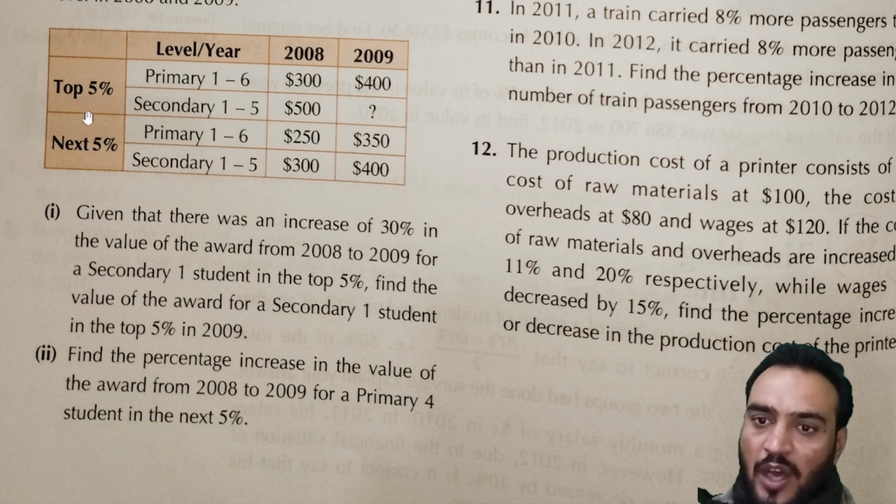So these are two columns representing top 5% and next 5%. Now, for part two, we will consider the next 5%, and what he is asking about is primary 4 students. So we consider the first row of next 5%, because the next 5% consists of these two rows, primary 1 to 6 students and secondary 1 to 5 students.